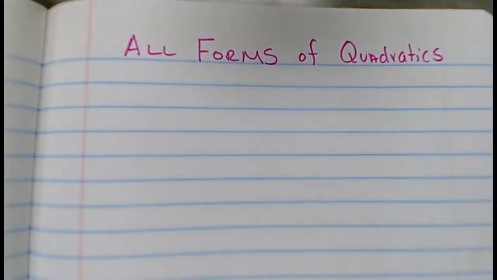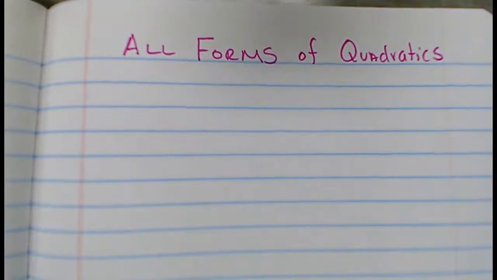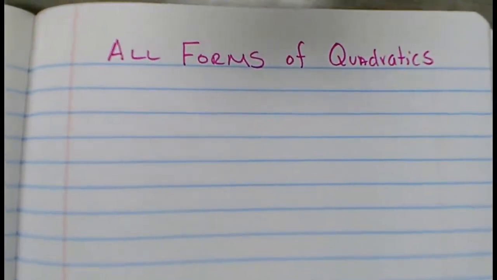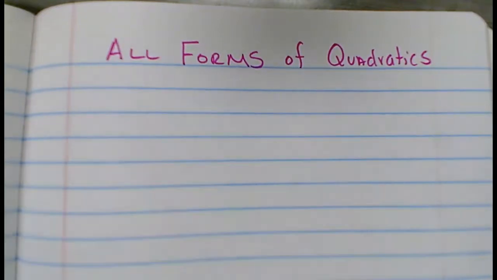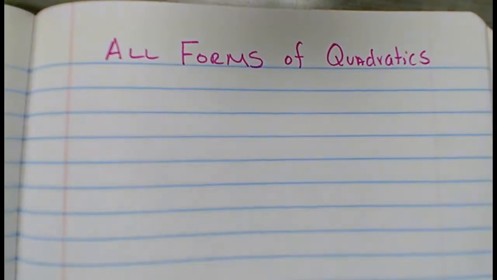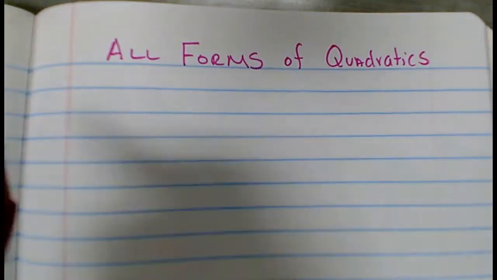We have three forms of the quadratic that we have been looking at: vertex form, standard form, and root form. It doesn't matter what form you're looking at. Any of the forms will tell you whether the quadratic opens up or opens down. What is it you're looking at to tell whether the quadratic opens up or opens down?